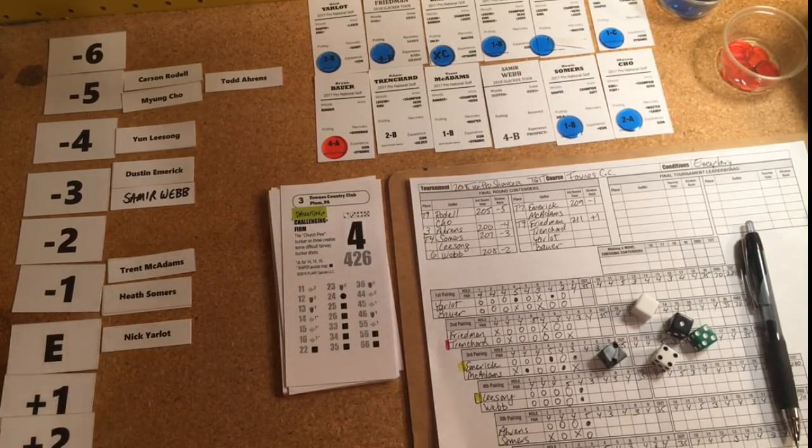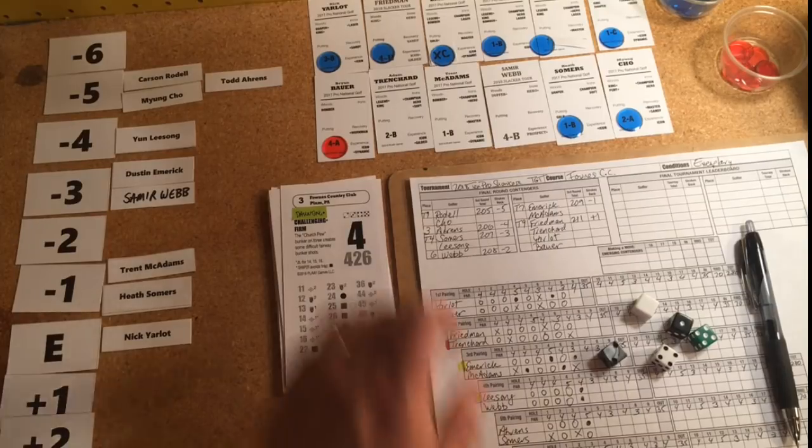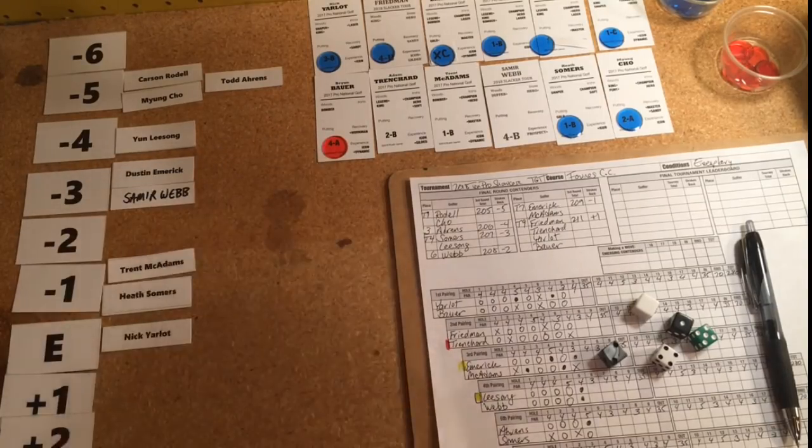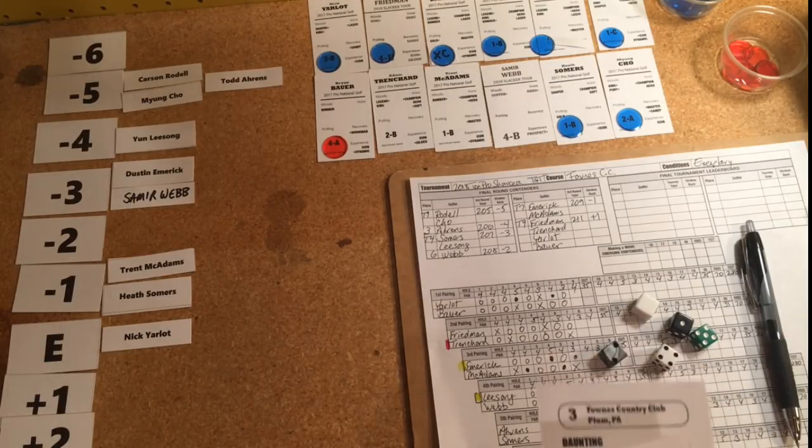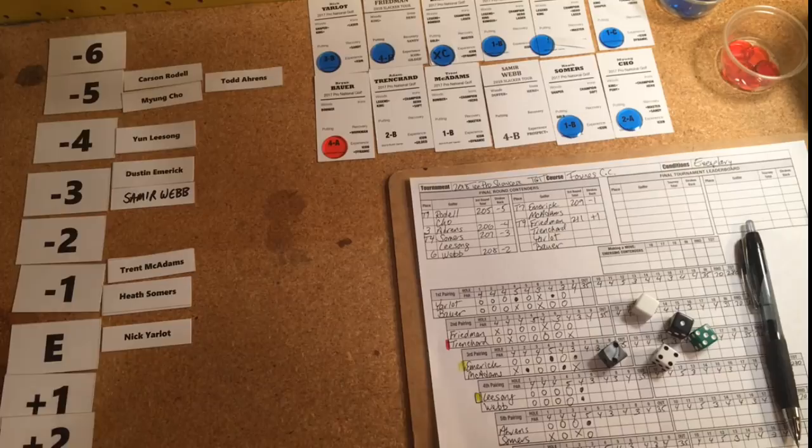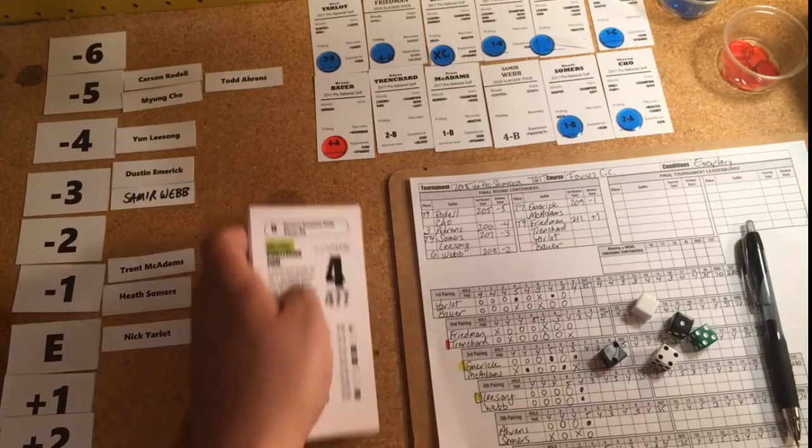So, still see here what's going on. Three-way tie for the lead. Yarlett and Bauer will finish off the front 9 and introduce us to number 9.